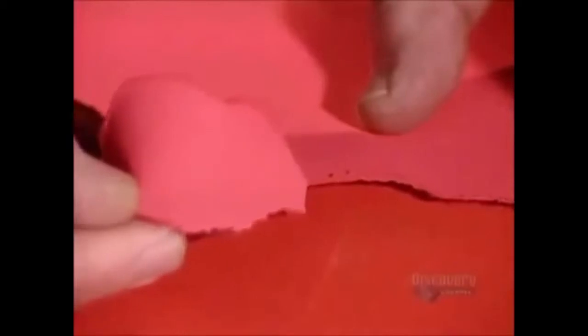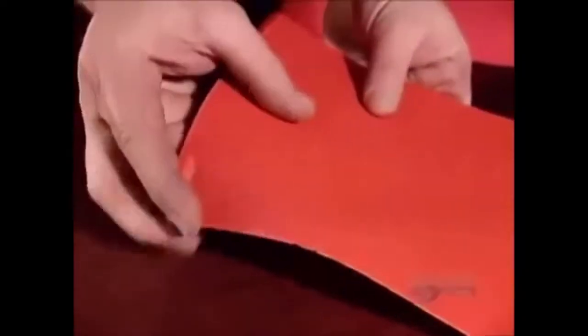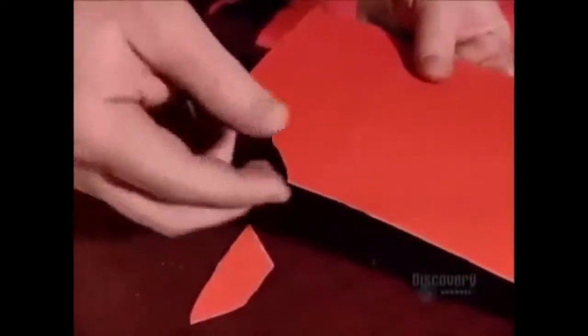Before resin treatment, the paper was flexible and easy to tear. Now it's stiff and brittle. Bend it, and it snaps like a potato chip.